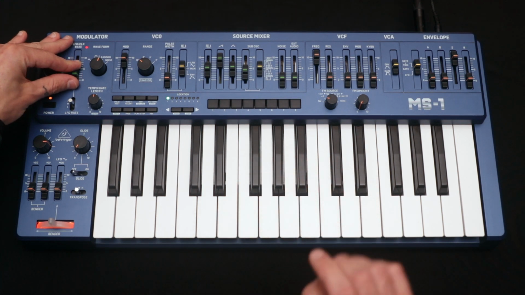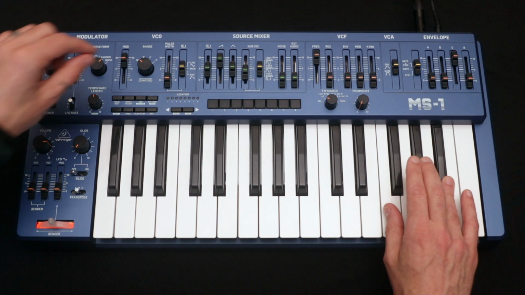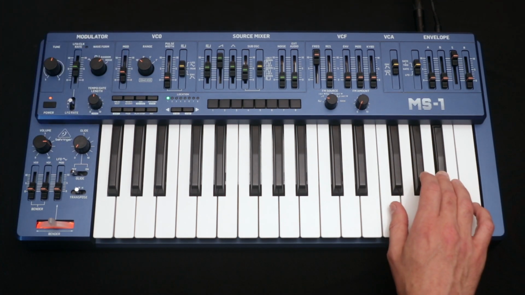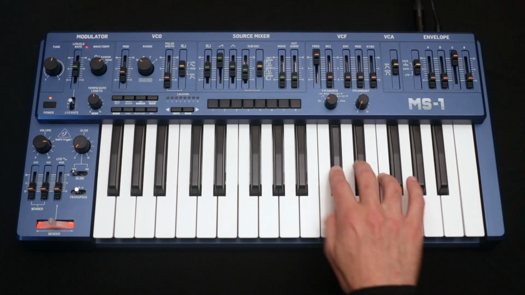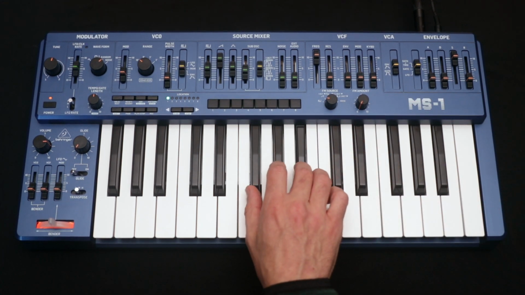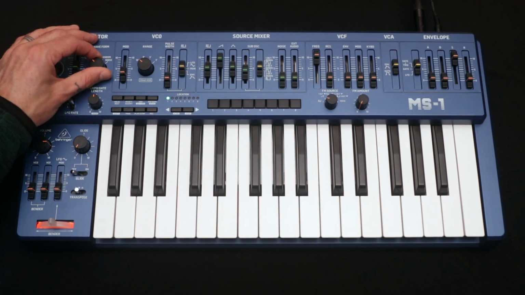With noise, you could set the amount of distorted pitch modulation. Even the triangle LFO shape creates a unique pitch modulation distortion quality at higher rates.